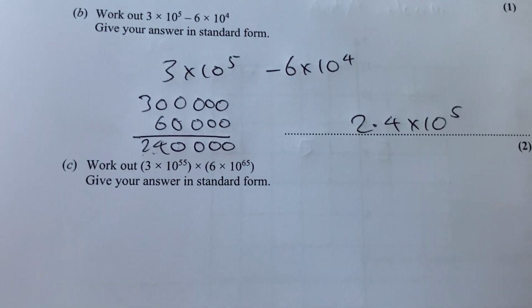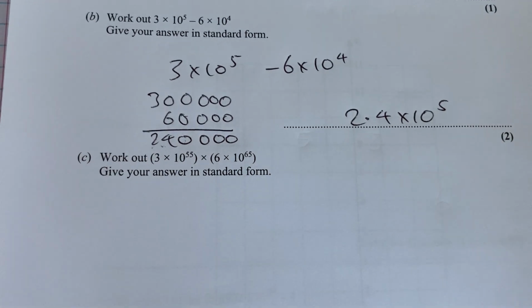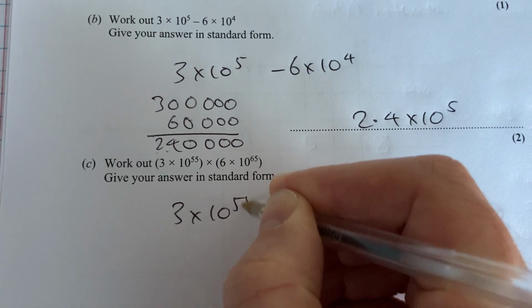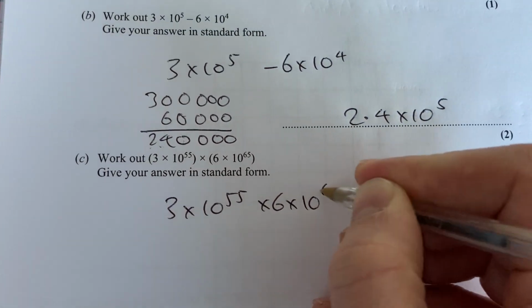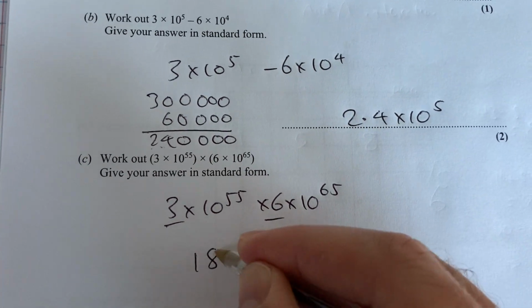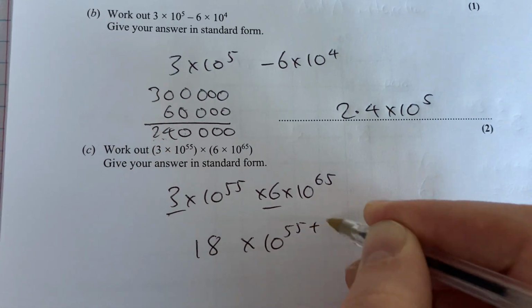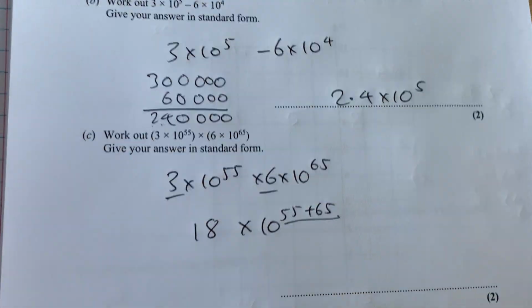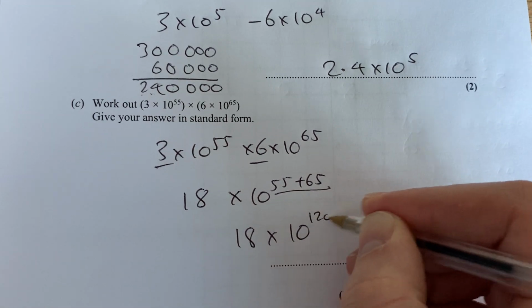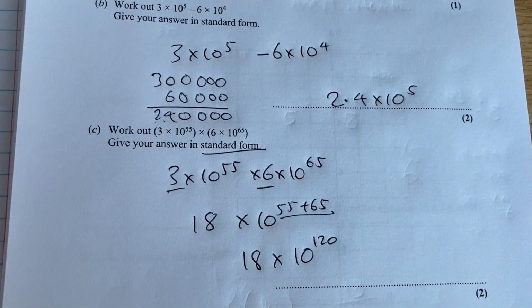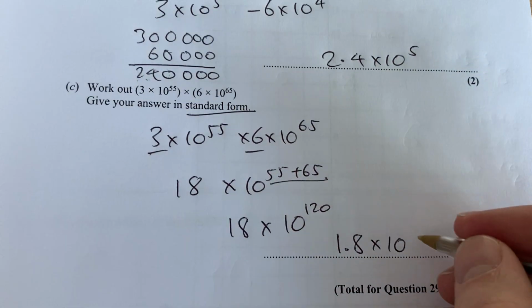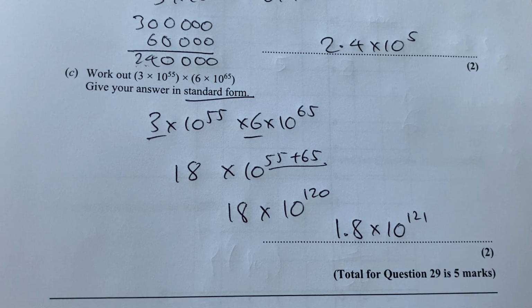Okay, next one. They're using the similar numbers, the 3 and the 6, but the powers are different. 3 times 10 to the 55 times 6 times 10 to the 65. Because of multiplication, I can do in any order. I can do the 3 times 6 and get 18. 10 to the 55 plus 65. I can use my index laws there. So it's 18 times 10 to the 120, but that is not in standard form. It says the answer must be in standard form. Standard form is 1.8 times 10, and they've added another power here to the 121.